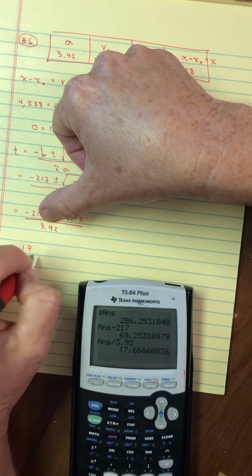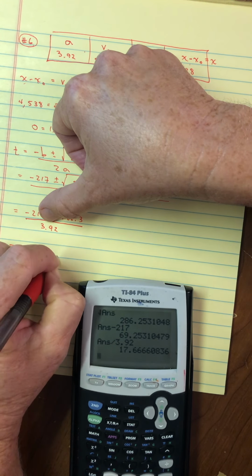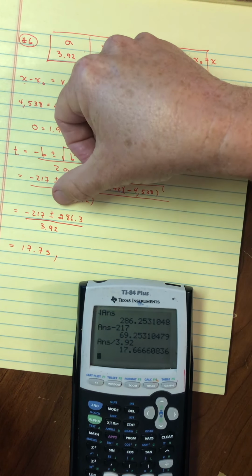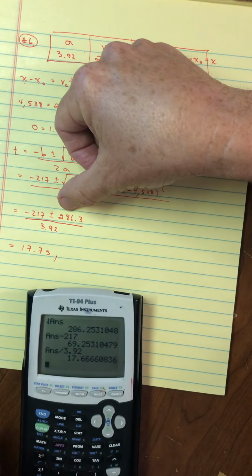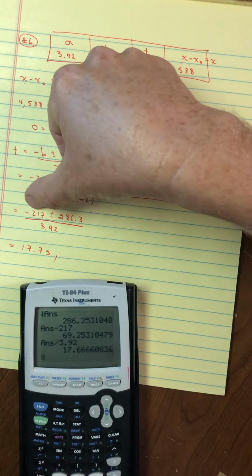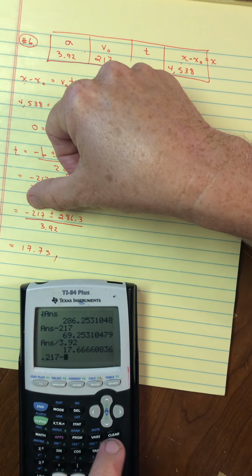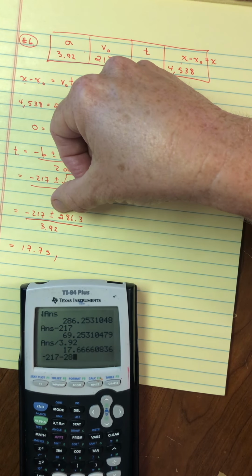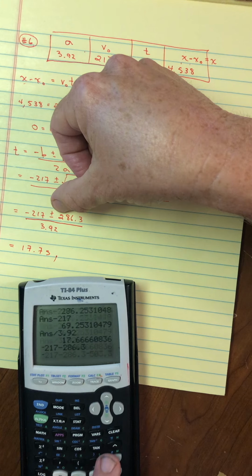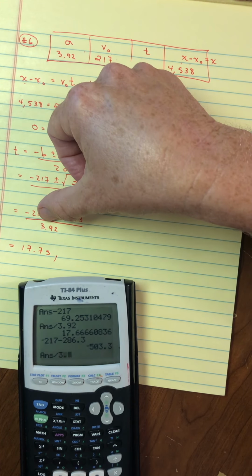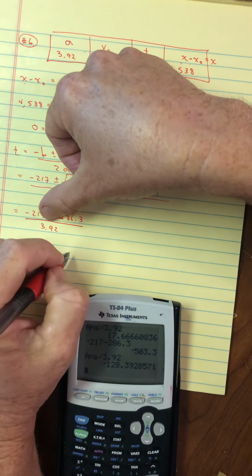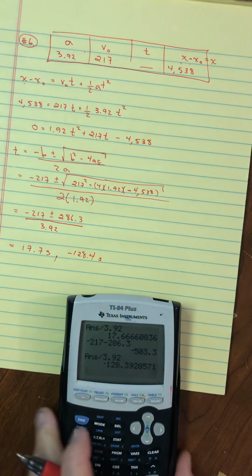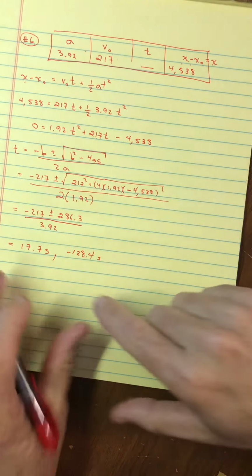And so that's 17.7 seconds. And let me do the minus sign, which, whoops, minus 217, and then minus 286.3 divided by 3.92. I will get a negative 128.4 seconds. So this one has an added piece to it, and I'll talk about the answers, but let me just kind of summarize and wrap it up here.